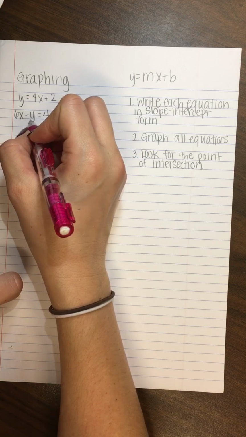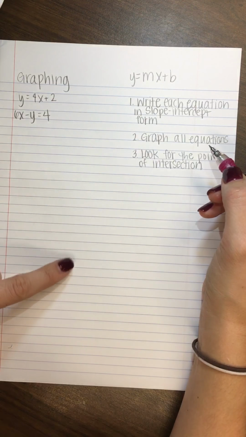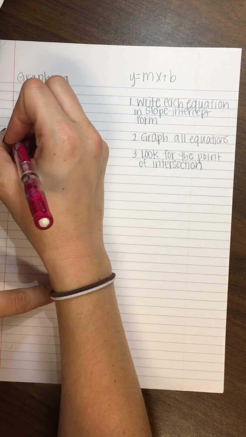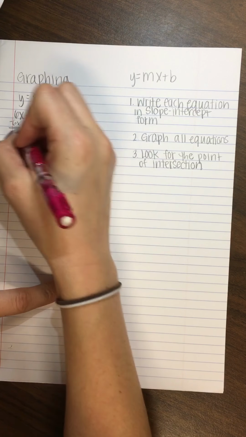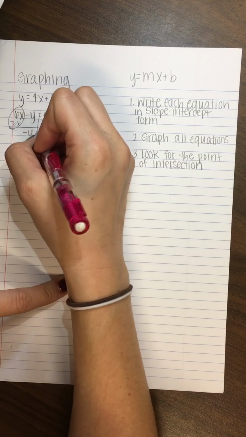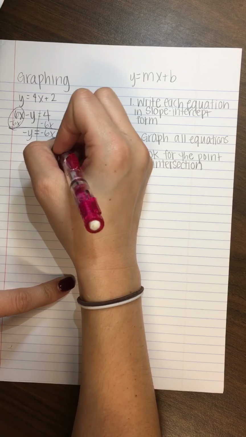So the first thing that I need to do is get y by itself. So I'm going to subtract 6x from both sides. It's creating a zero pair. So I get negative 6x plus 4.